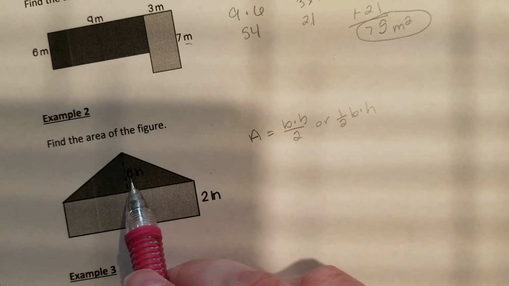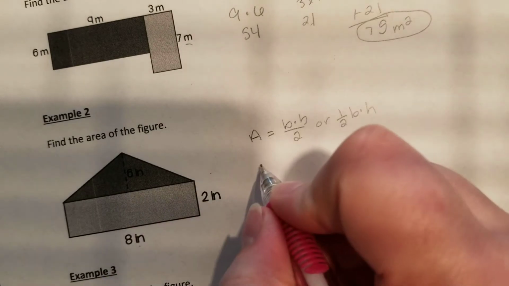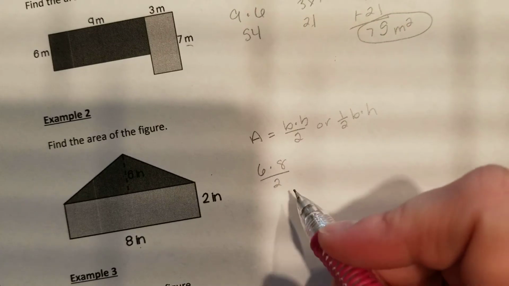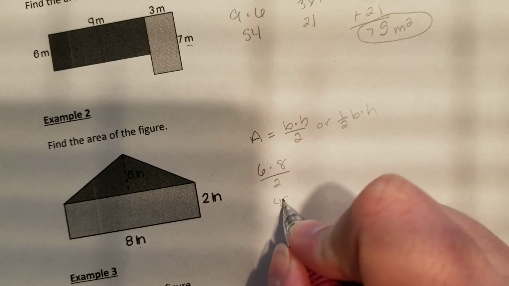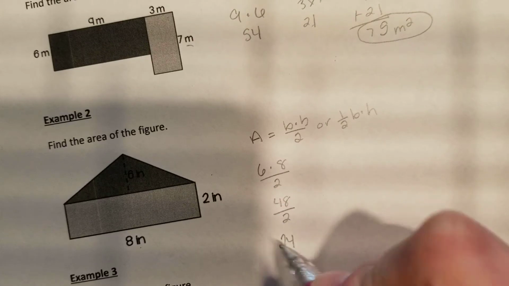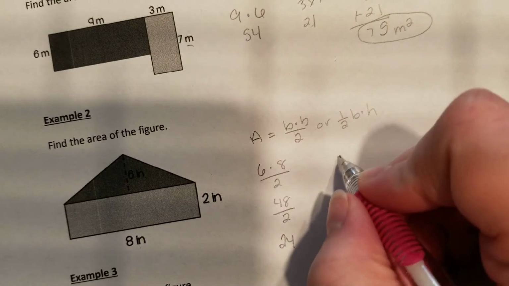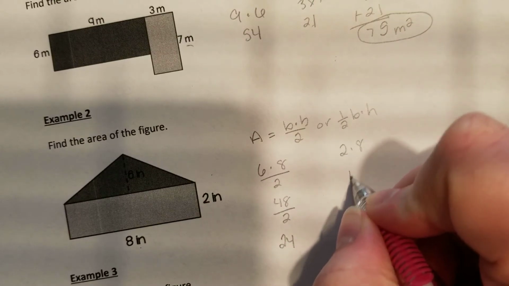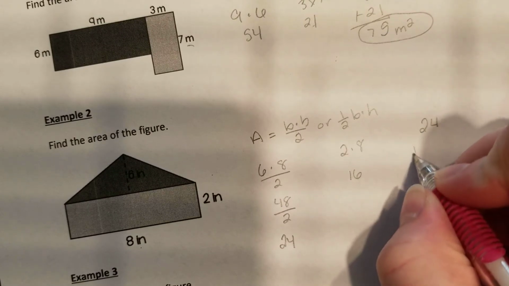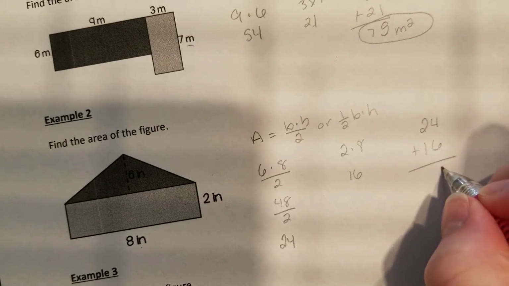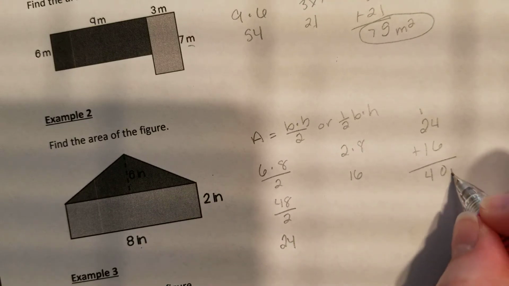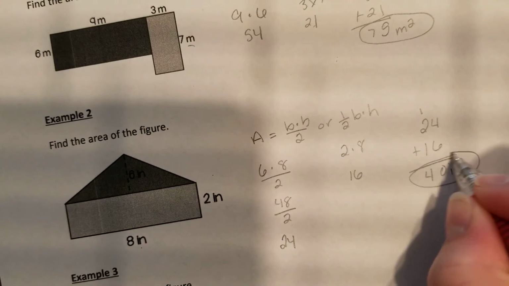So we have 6 as the height of this triangle and 8 as the base. So we have 6 times 8 divided by 2. So 6 times 8 is 48, and then 48 divided by 2 is 24. And then the area of our rectangle, so we have 2 times 8, which is 16. And we just add. So now we have 24 plus 16, which is 40. And then inches squared. And there we go.